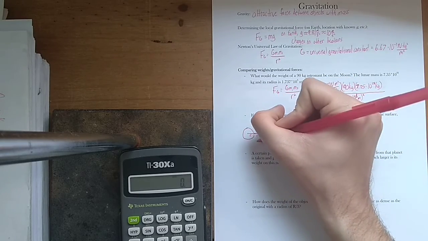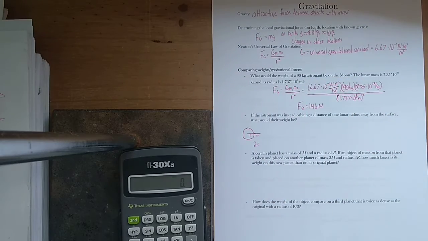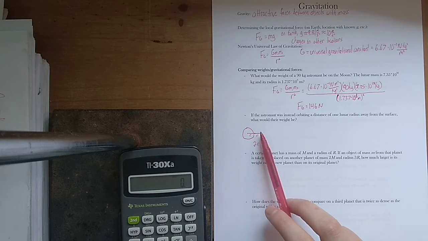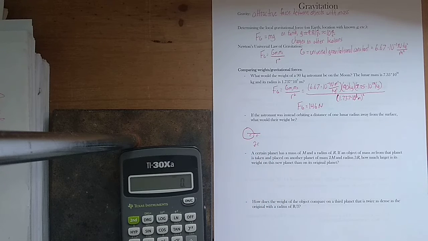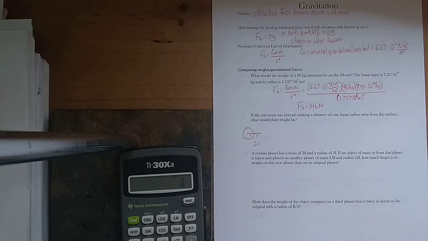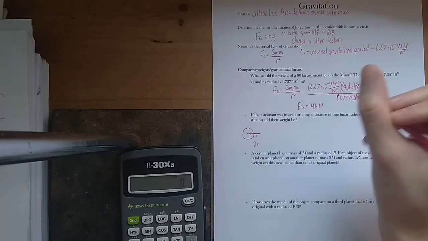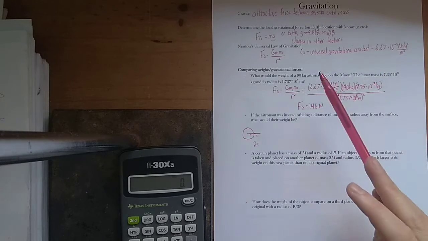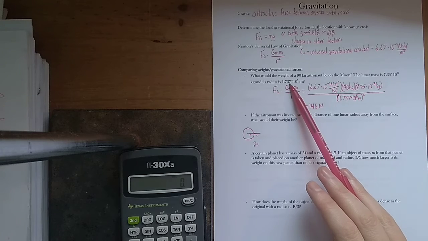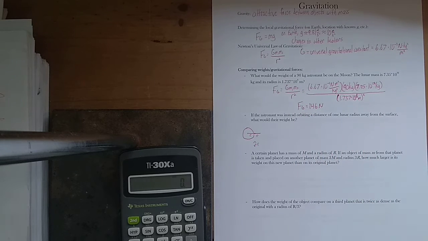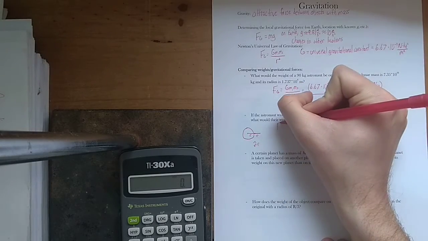Well, he's now 2r. The distance between the center of the moon and him is double what it used to be. It used to be just r when he was on the surface. Now it's 2r. Does that make sense? So, we could just double the radius here and then plug everything back into the equation. Or we can reason about it a little differently without having to do all that math.